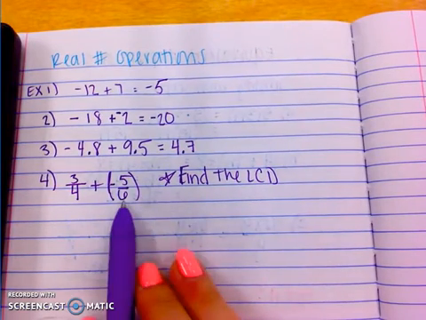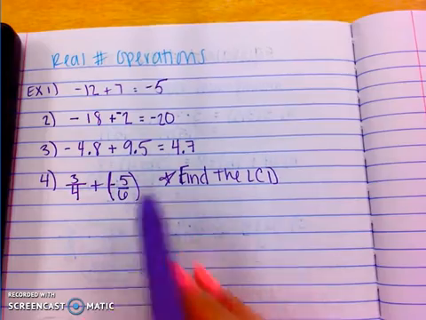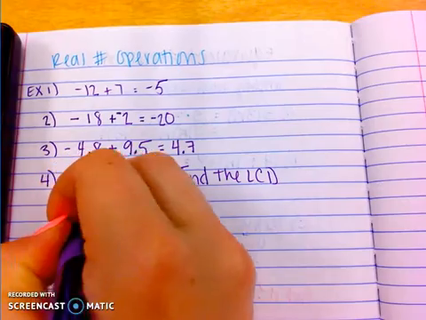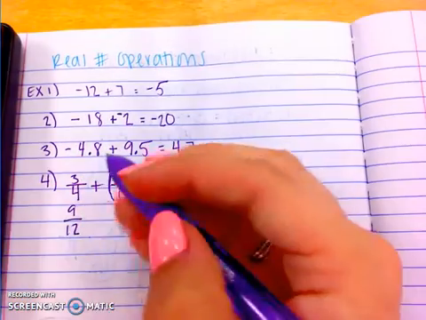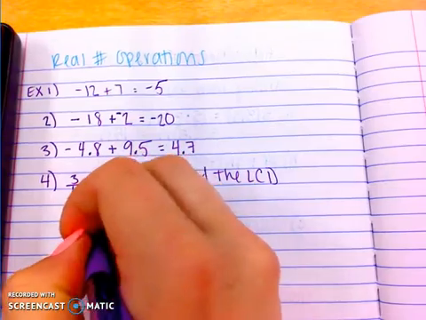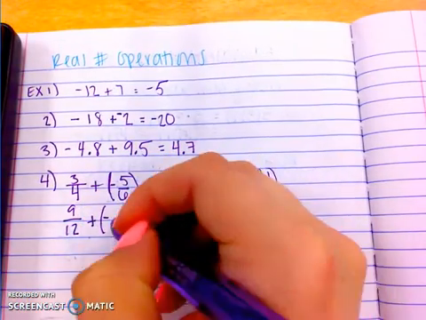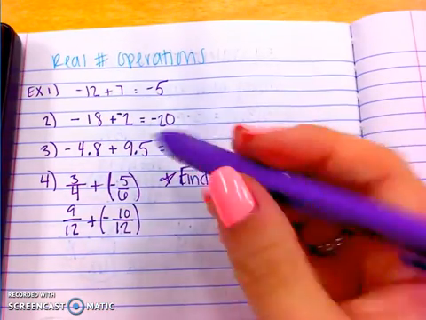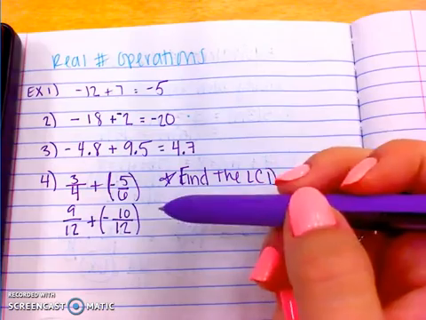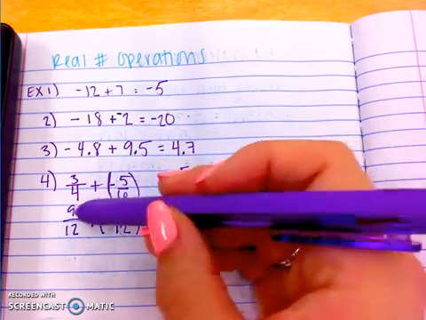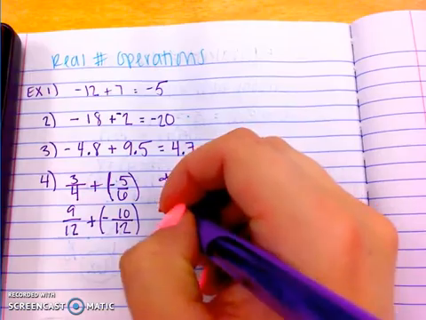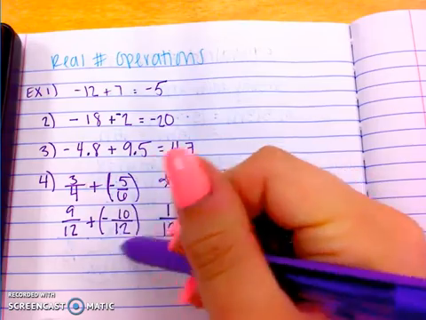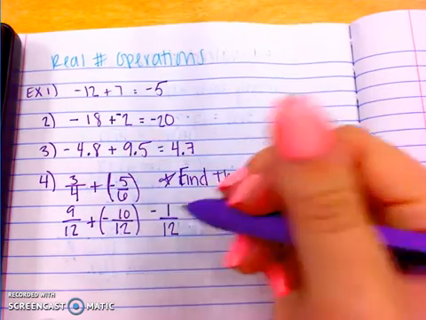Okay, so I know that my least common denominator is going to be 12, so I can write equivalent fractions. So that would be 9/12 because I multiplied by 3, plus a negative, so I'm making that a 12, multiplying by 2. And now I have different signs, so I'm going to subtract. Okay, 10 minus 9 is 1 over, keep my denominator the same, and my larger fraction is a negative, so we're going to keep it a negative.